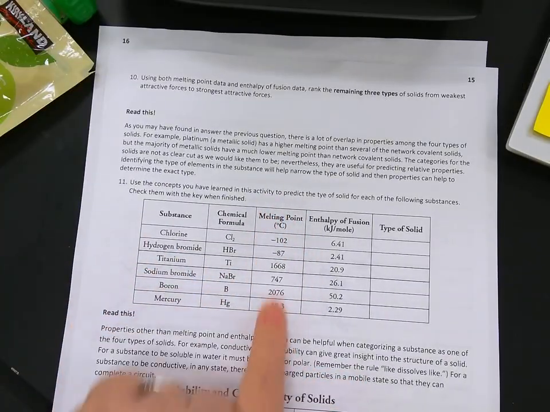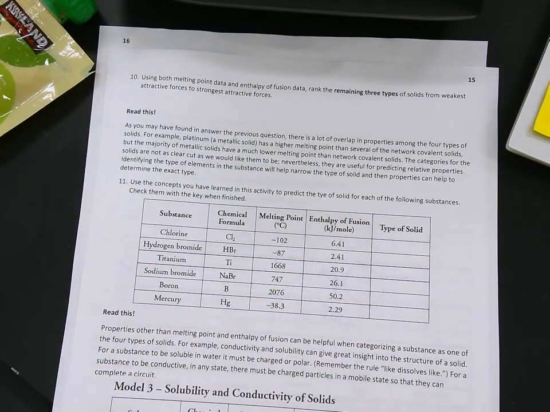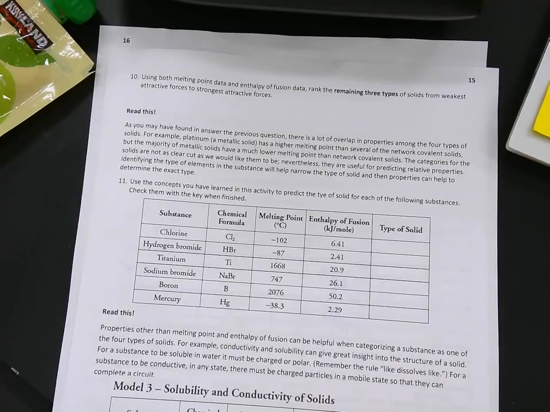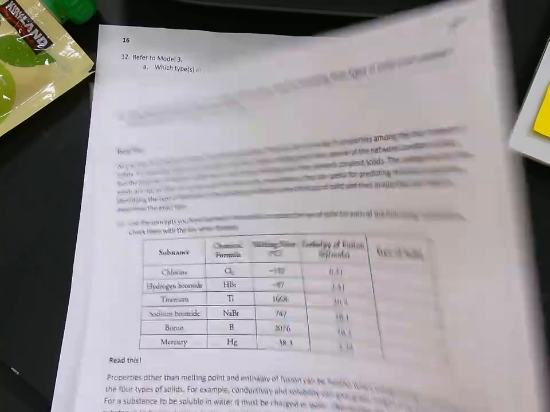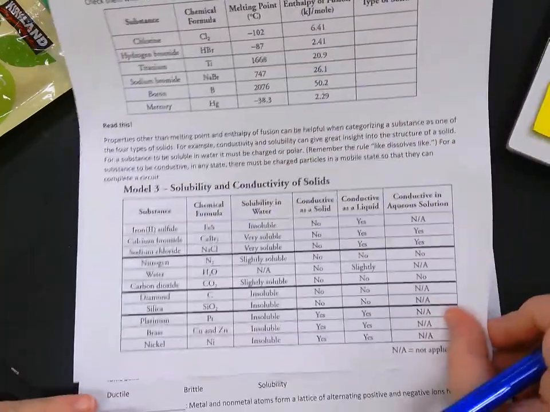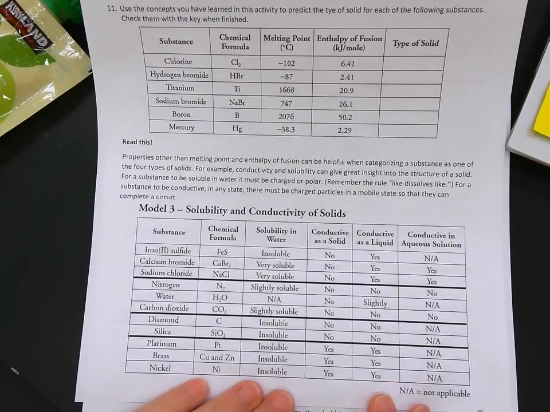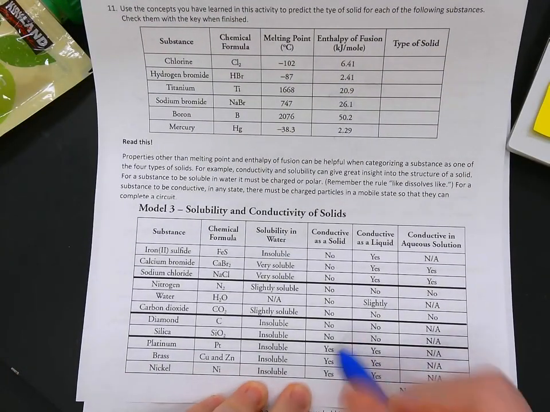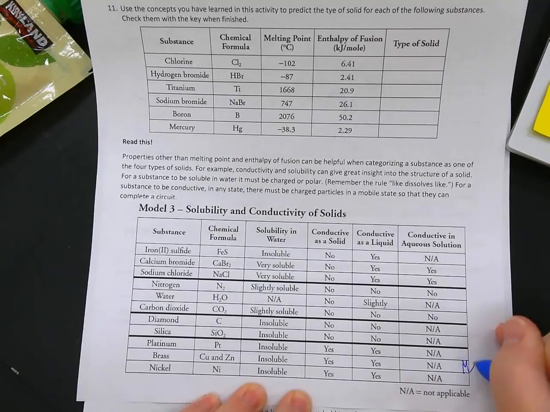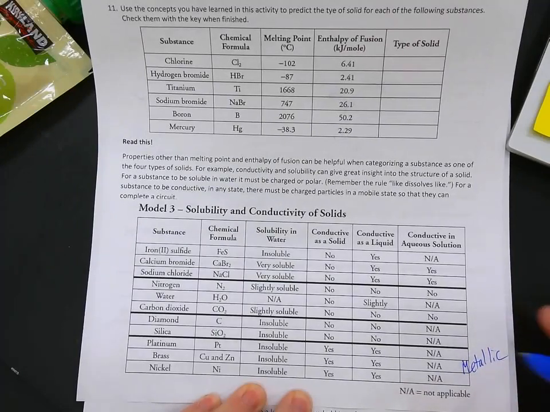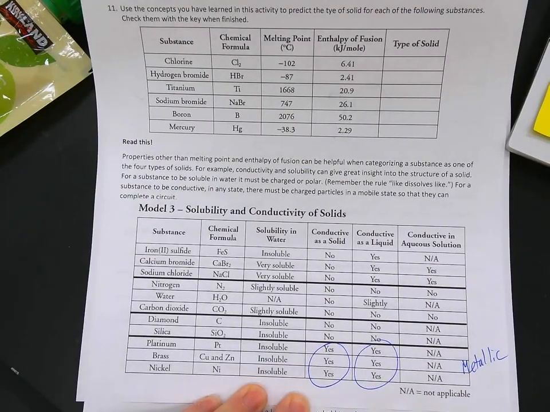Similar here. So we've got some melting points, we've got some enthalpies, and we're trying to decide the type of solid. And then they give conductivity. Conductivity is another thing we can test for. So, as a solid, the only type that is conductive is your metallic. Metallic substances are conductive as a solid. They conduct as a liquid. They can always conduct, but they do not dissolve in water.